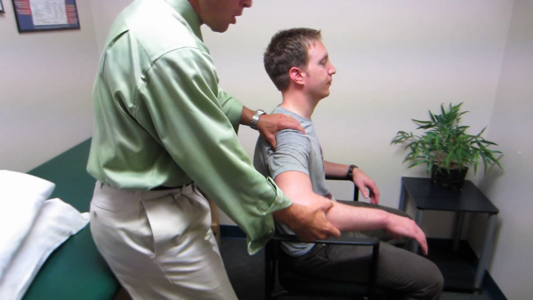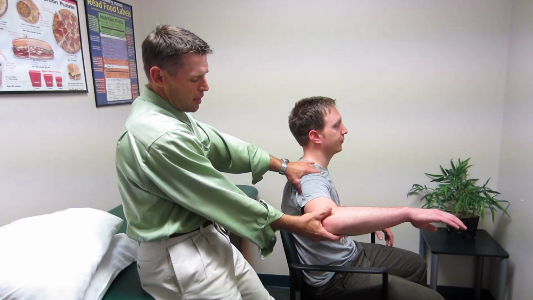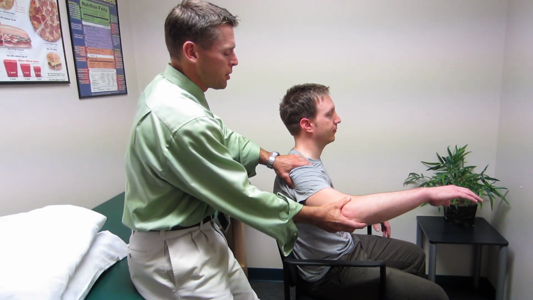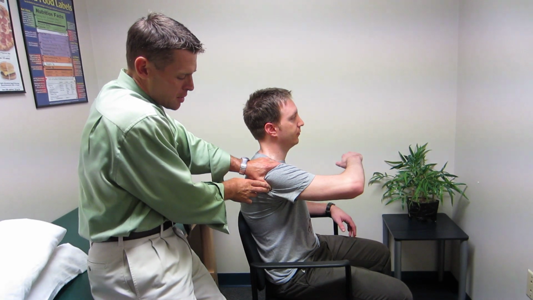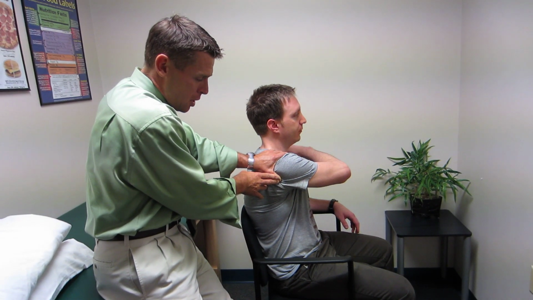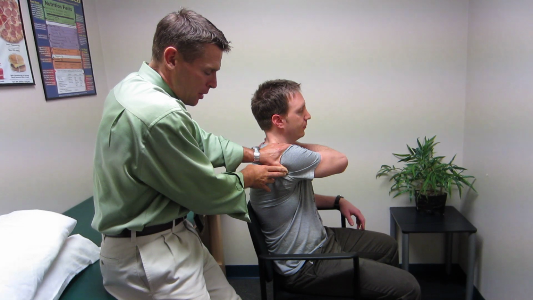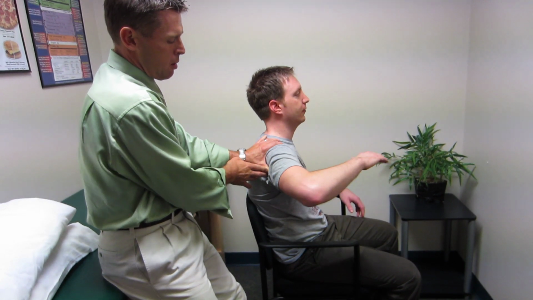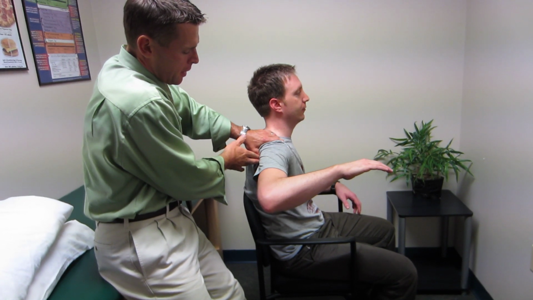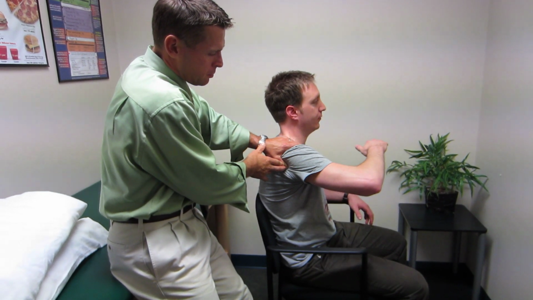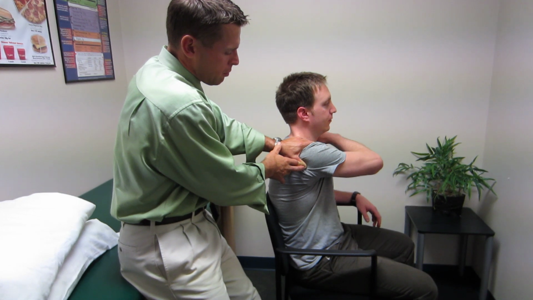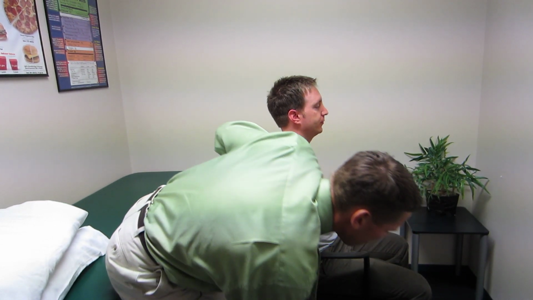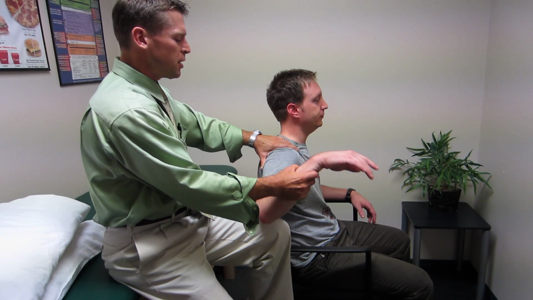In this case here, what we're going to do is we're going to take a contact in the back of the shoulder, and I'm going to have him bringing the arm across his body. I'm going to take a contact right on the dysfunctional tissue, and this is going to create a dynamic stretch for that area. And then back. Again. And back again.